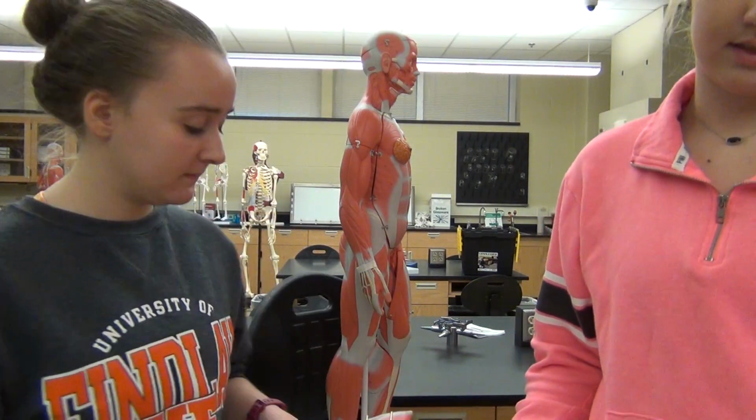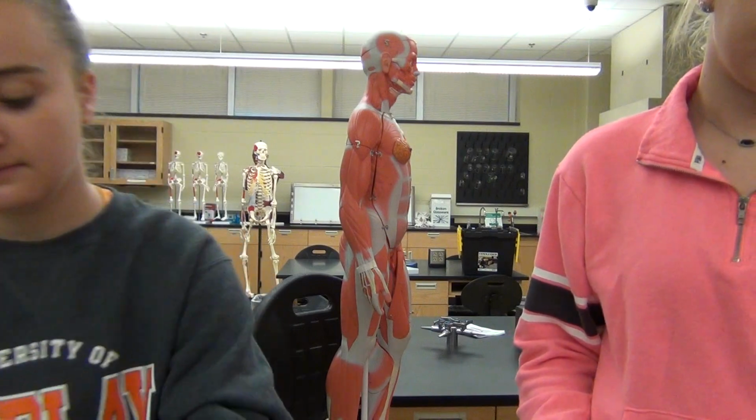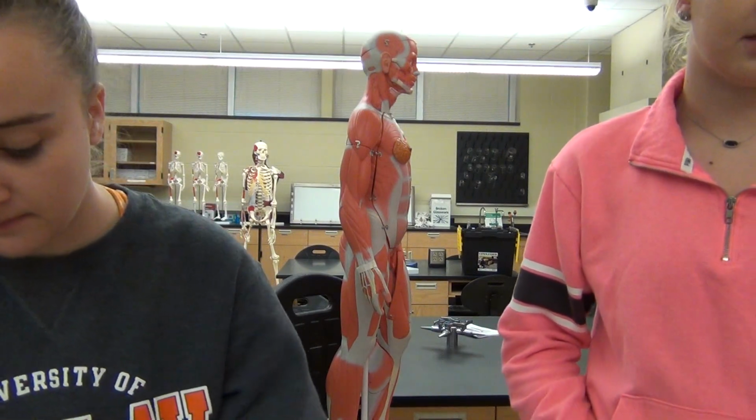Okay, so next is the extensor indicis. The origin is the posterior surface of the distal ulna. The insertion is the extensor expansion of the index finger, and the action is it extends the index finger.